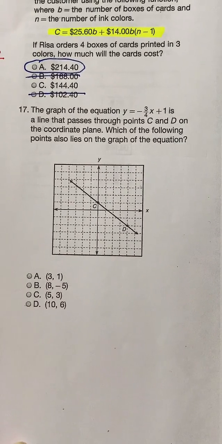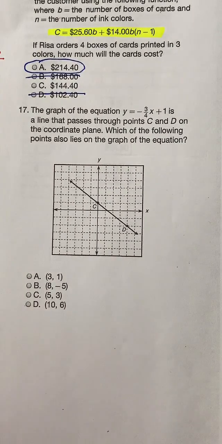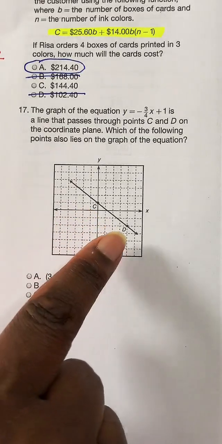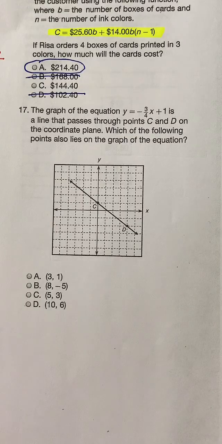All right. So let's take another gander at number 17. All right, so 17, the graph of the equation, y equals mx plus b. Do you remember that? If not, we're going to talk about it. All right, so the graph of the equation, y equals negative 3/4 x plus 1, is the line that passes through points C and D. Boom and boom. Okay, which of the following points also lie on the graph of the equation?